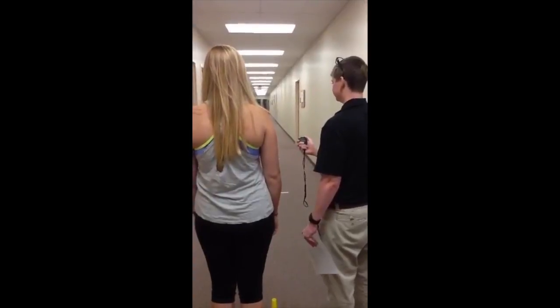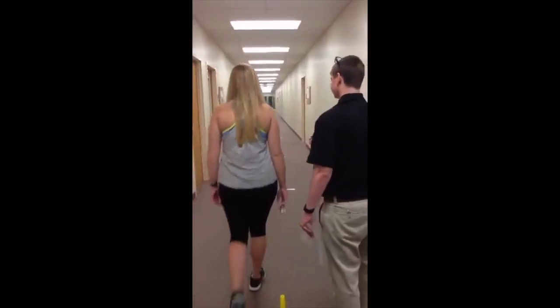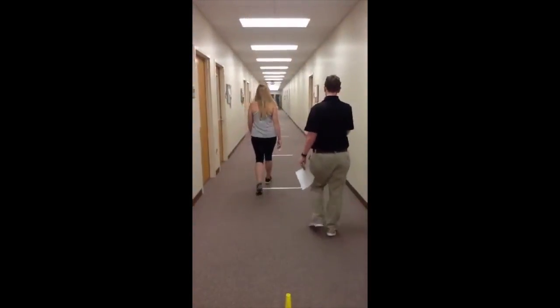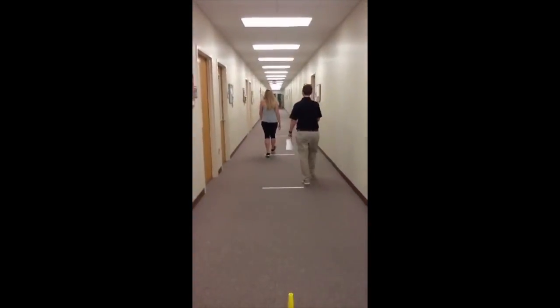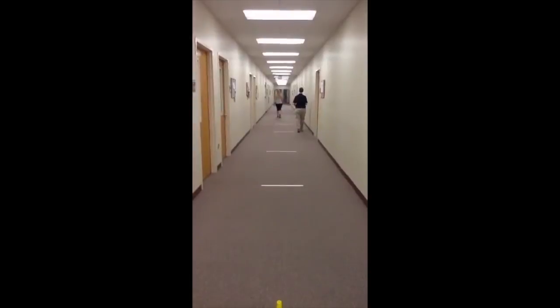Alright, when the therapist instructs the patient to begin the test, the time will begin with a stopwatch. The therapist may follow the patient during this test, but should never lead the patient. If the patient requires the use of an assisted device, they may do so during this test. However, during future follow-ups, the patient must use the same assisted device for reliability and validity purposes.